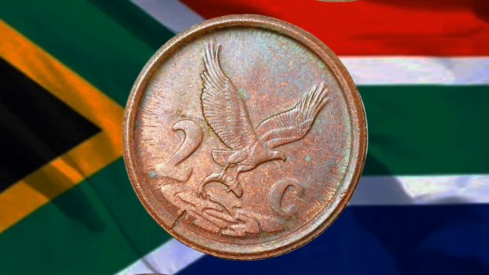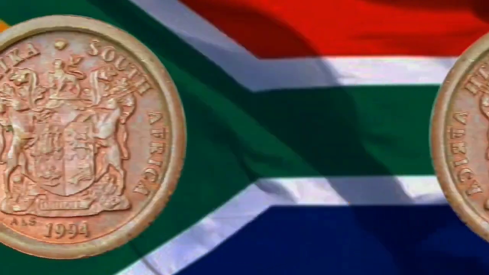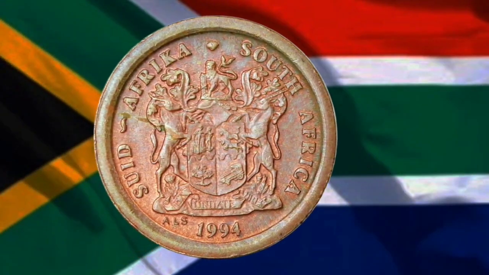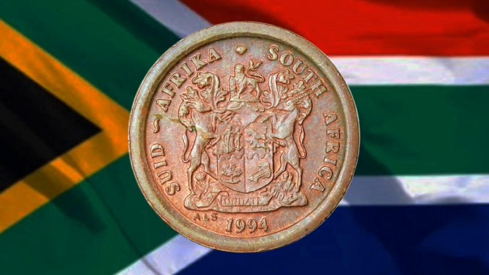Now let's talk about value. While circulated examples of the 1994 2-cent coin may only fetch a few dollars depending on condition, uncirculated and rare error versions have reportedly reached astonishing prices.